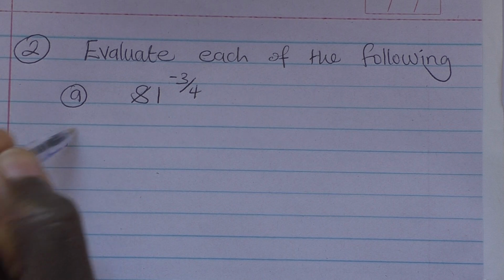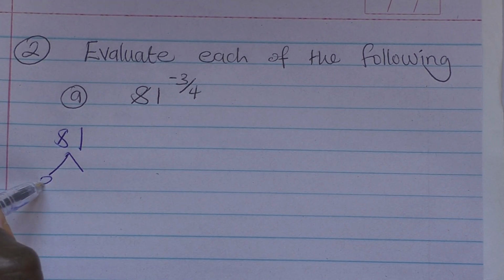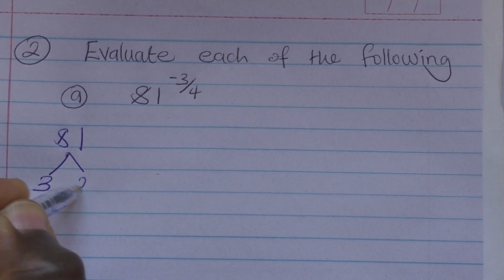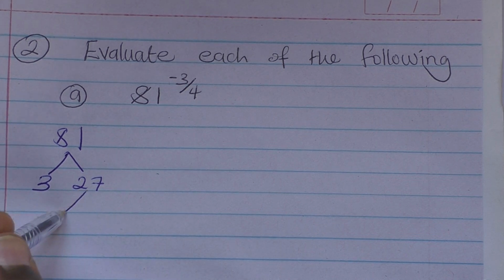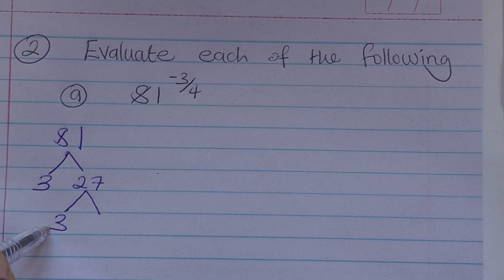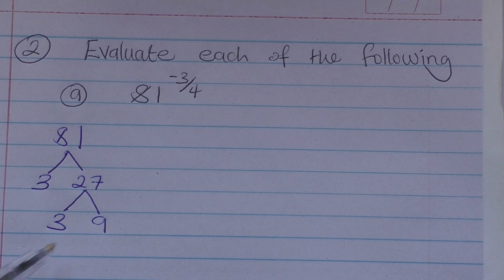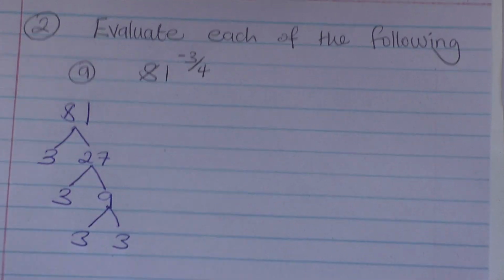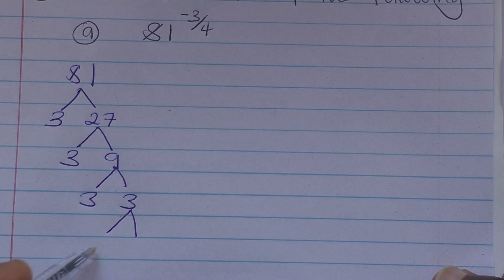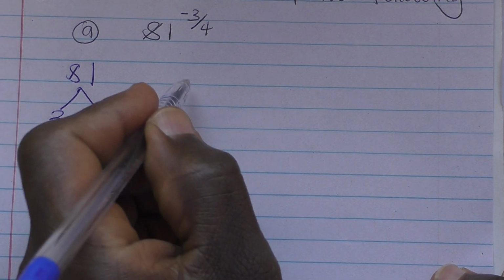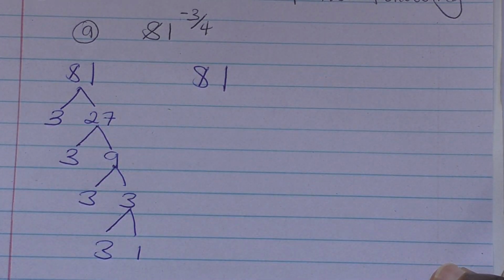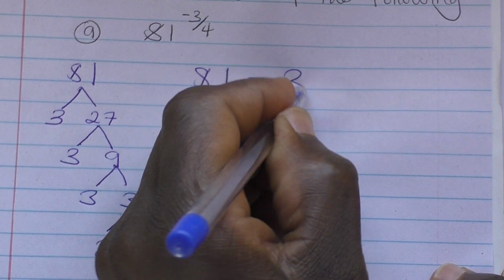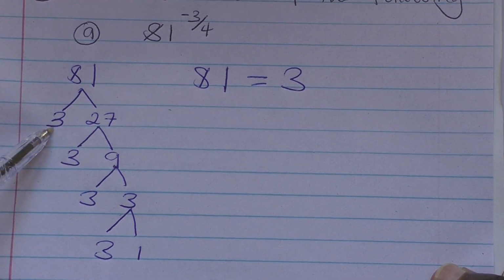That is 81 by 3, we get 27, by 3, we get 9, by 3, we get 3, and by 3, we get 1. That means that 81 equals 3 powering how many times?